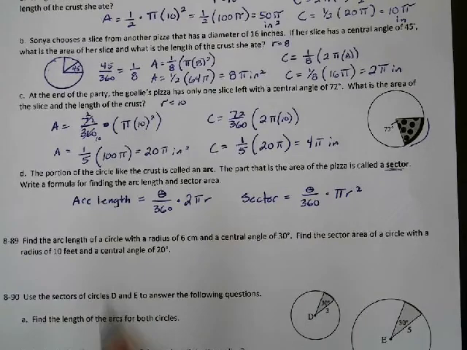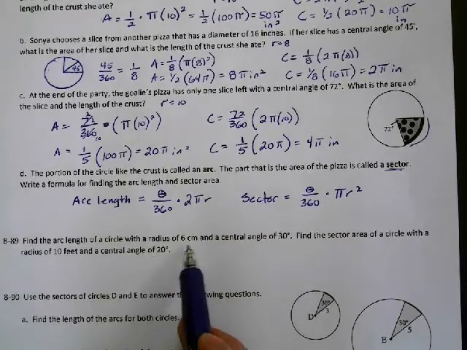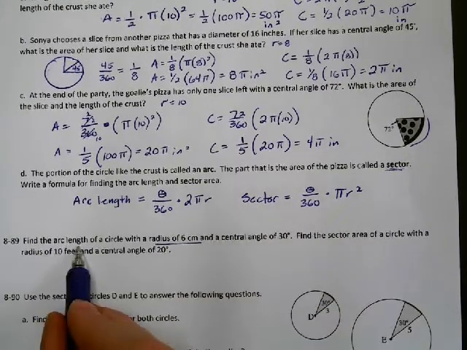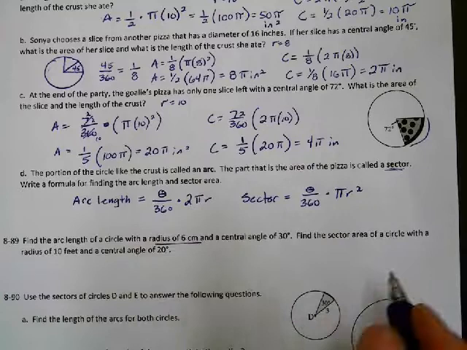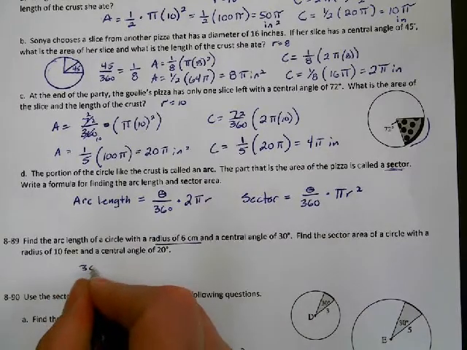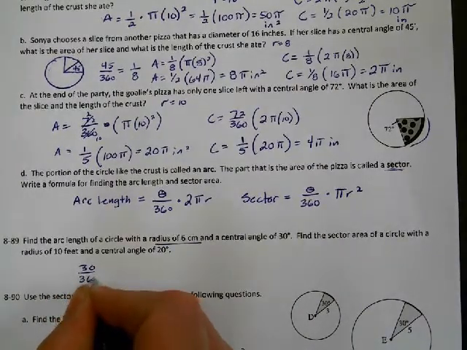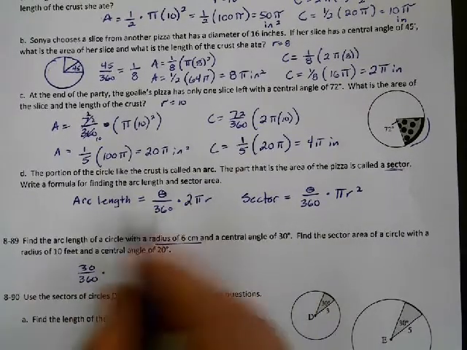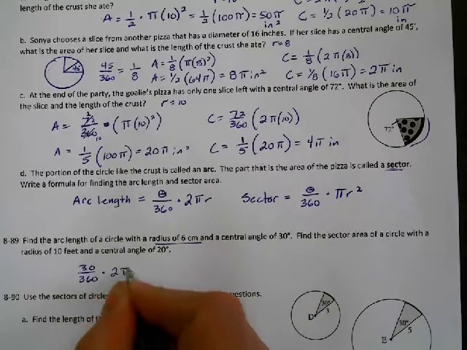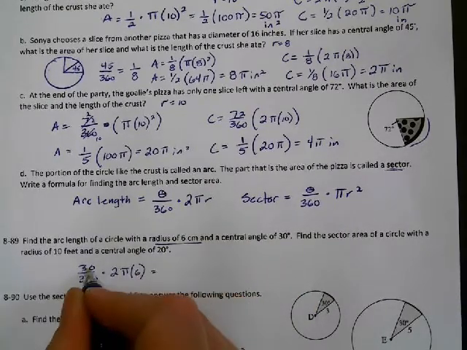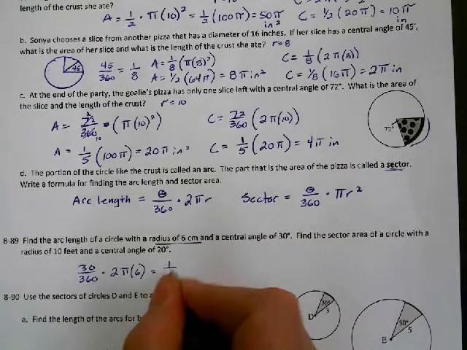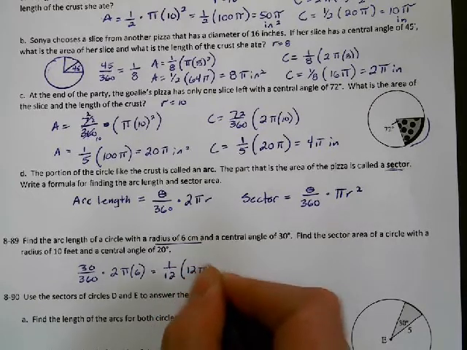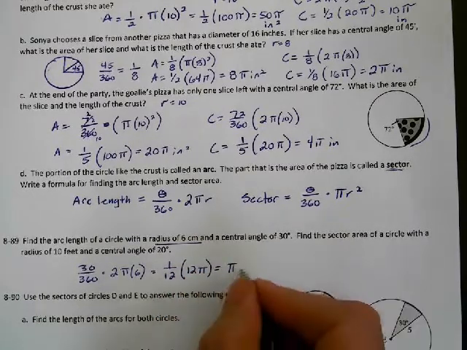All right, find the arc length of the circle with a radius of 6 and a central angle of 30. So we're looking for the arc length. Arc length is this over here. So we've got 30 degrees out of 360, and the radius is 6. We're doing the length of the arc, that's the outside, so we do 2 pi times 6. So 30 out of 360 is 1/12. And then we'd multiply by 12 pi, and that comes out to pi centimeters squared.